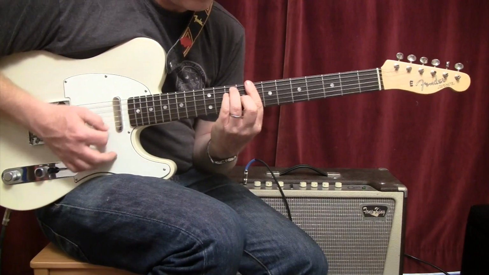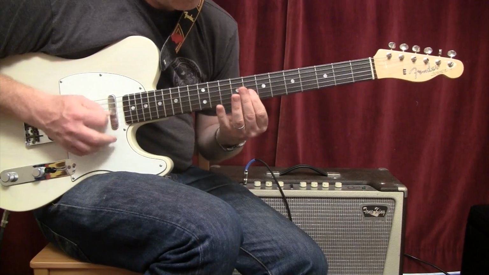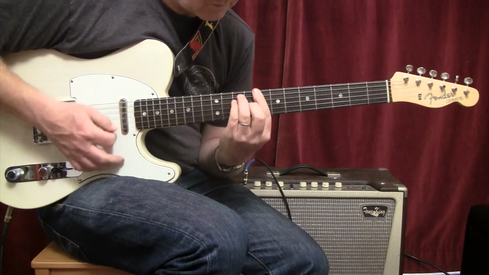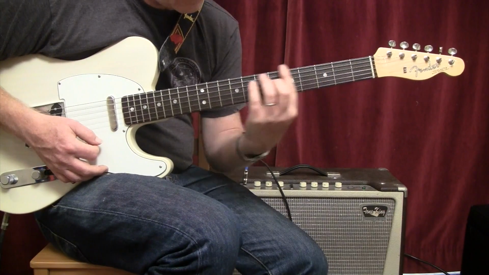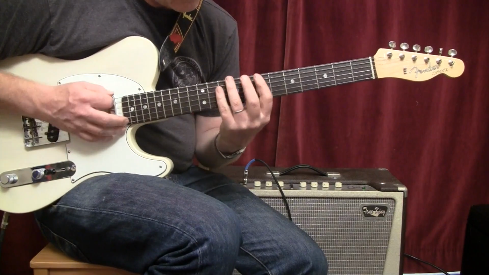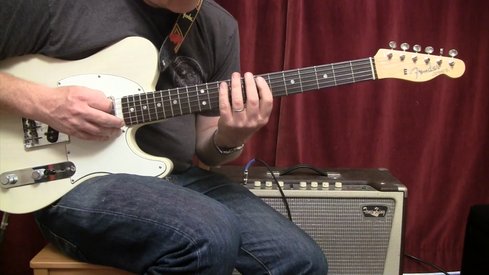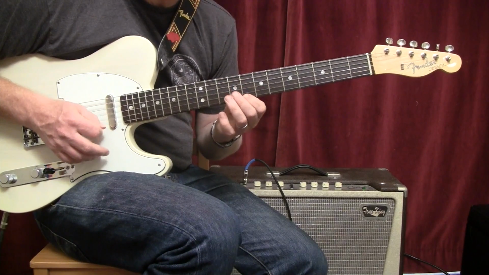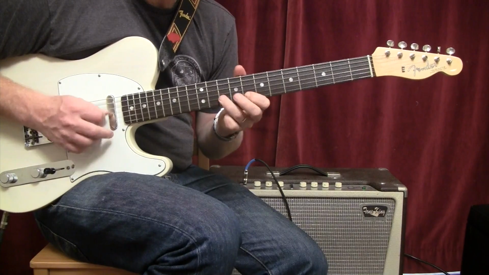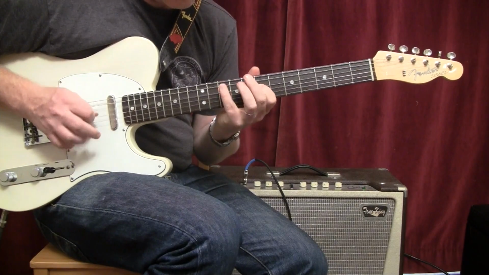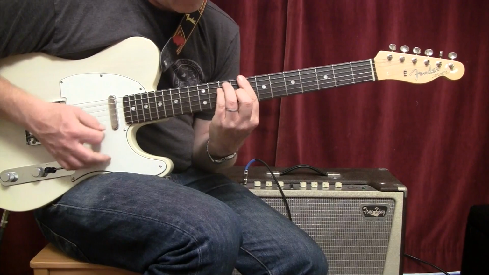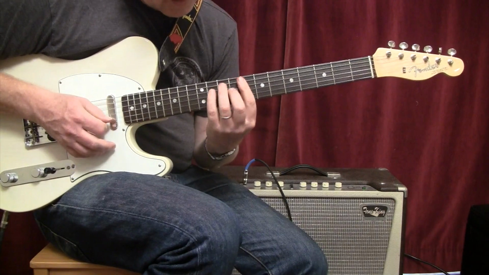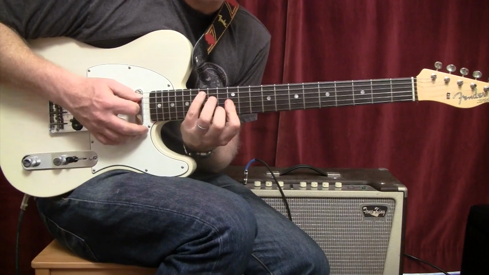To the 8th fret. Same as the G, but we're playing at the 8th fret. 8, 10, 7, 10, 7, 10, 7, 9, 8, 10, 8, 10. And then we're back to where we started, the octave.